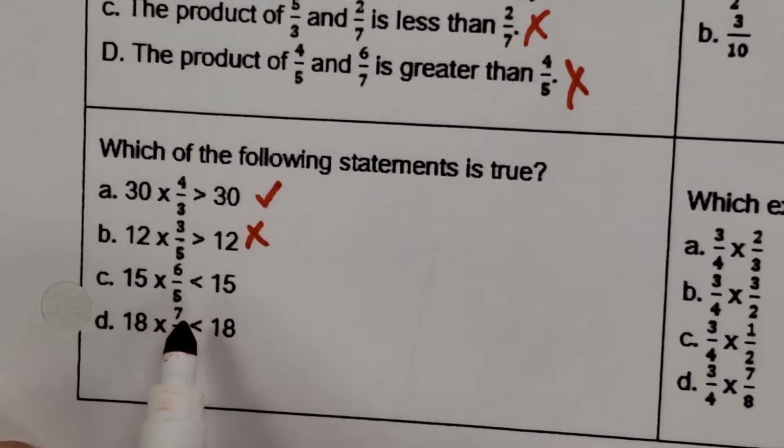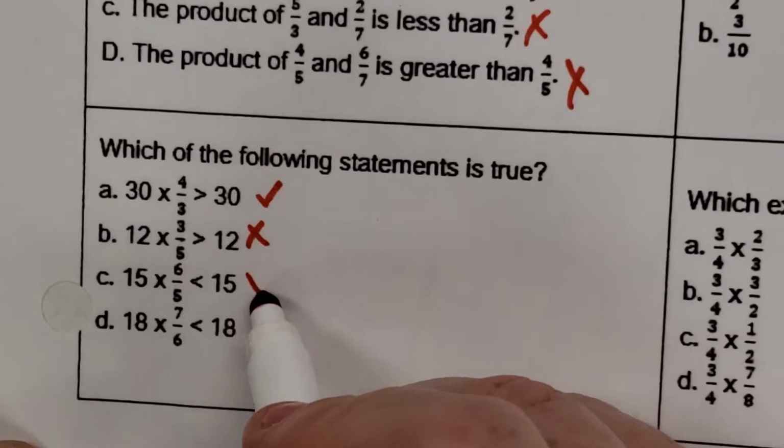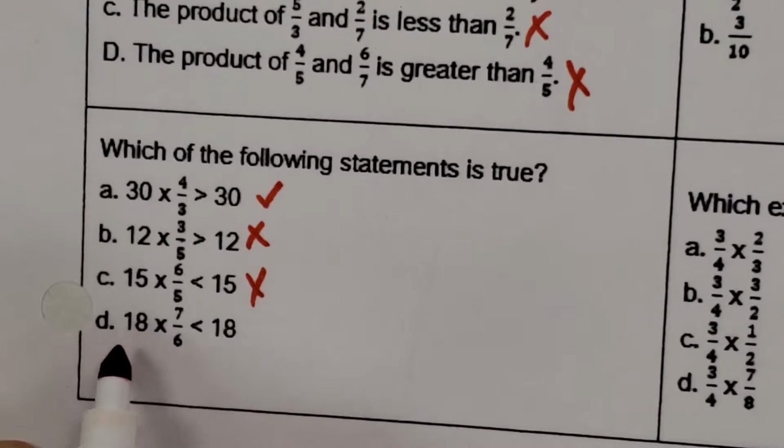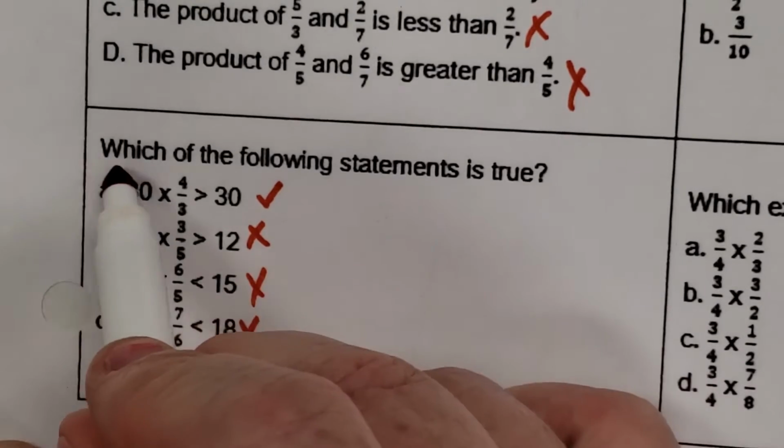Well, 6/5 is an improper fraction. Just a second, okay? 15 times 6/5, that's something that's greater than 1 whole. So my answer should be greater than 15. Same thing here. 18 times 7/6. That's greater than 1 whole, so my answer should be greater than 18. So that answer is A.